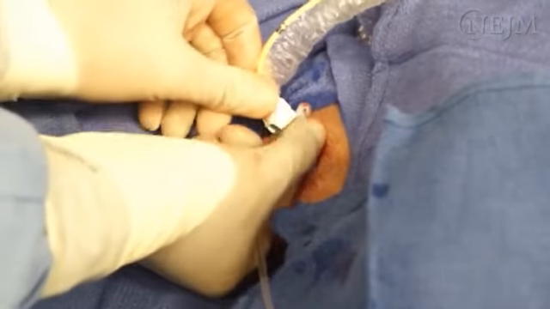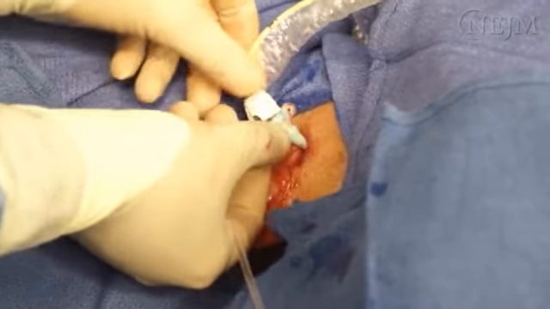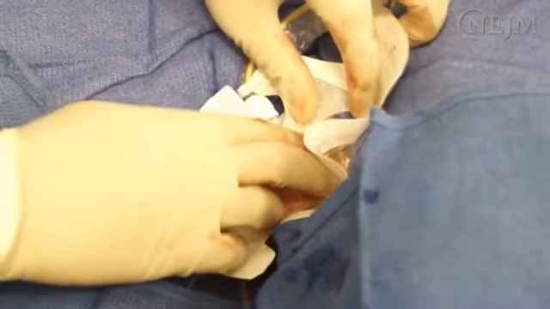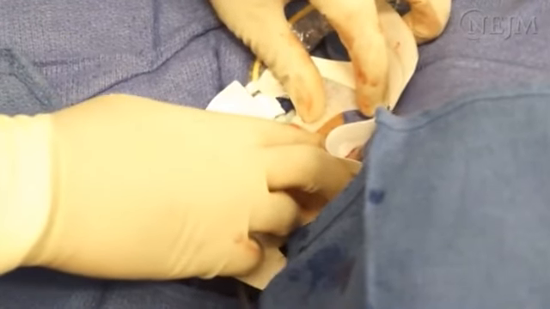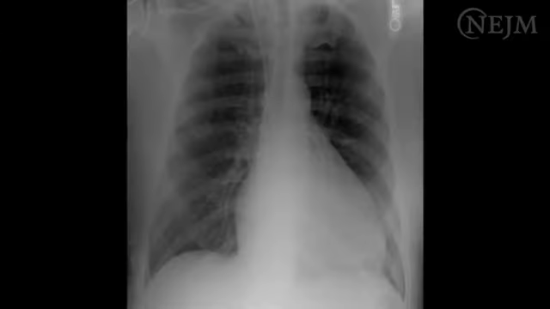Fasten the plastic sleeve to the sheath and secure the catheter. Suture the sheath to the skin and apply an antibiotic-impregnated adhesive dressing over the wound. Obtain a portable chest radiograph to confirm appropriate positioning of the catheter and to rule out a pneumothorax. The tip of the catheter should not extend more than 4 or 5 centimeters beyond the midline.